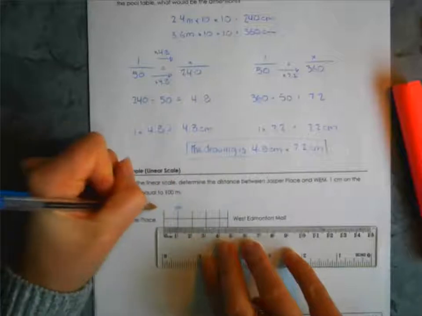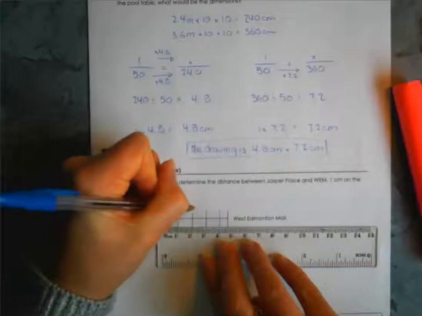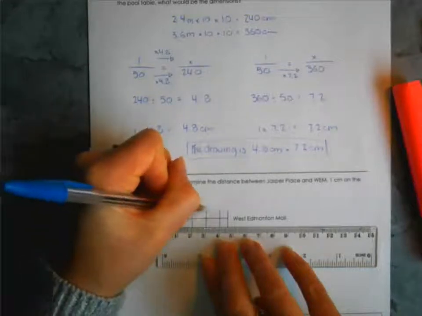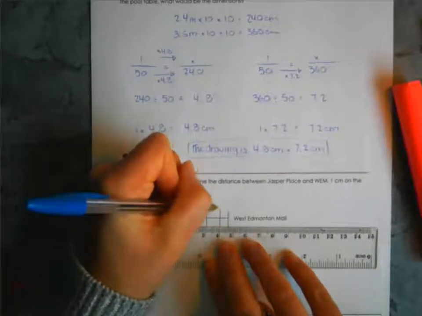So maybe I'll write that up here. I'm measuring in meters. 200, 300. These ones are getting a little bit off, but still the same. So 400.